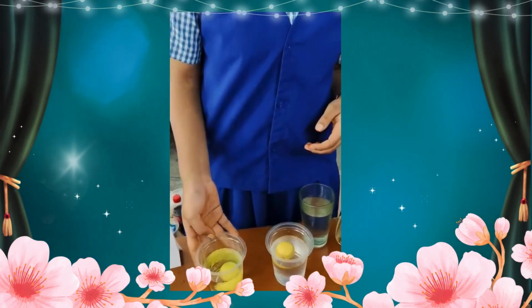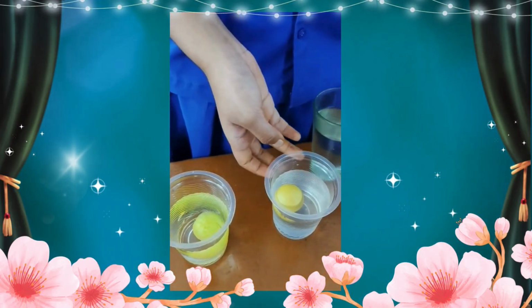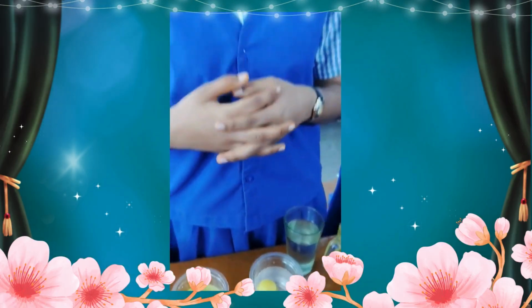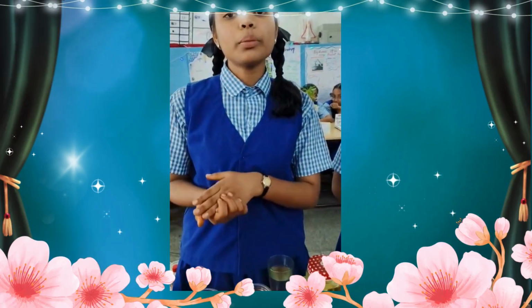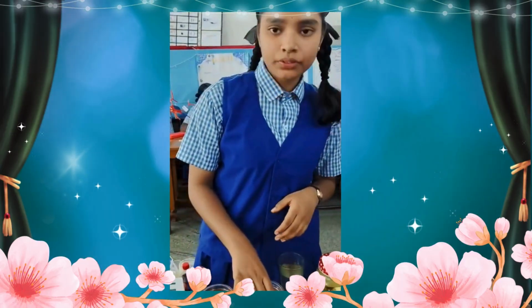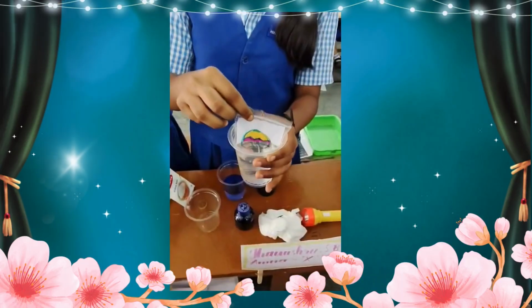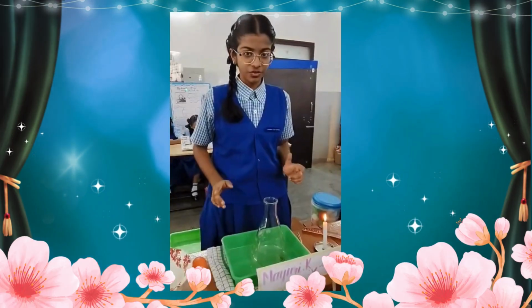As in normal water, the lemon sinks, and in the salt water, it floats. The salt makes the water denser and so it floats. Atmospheric pressure.